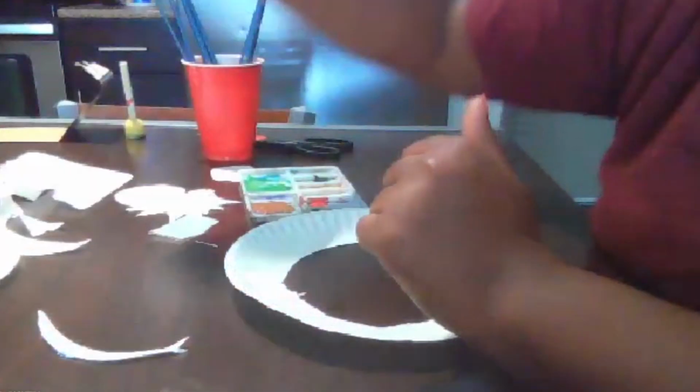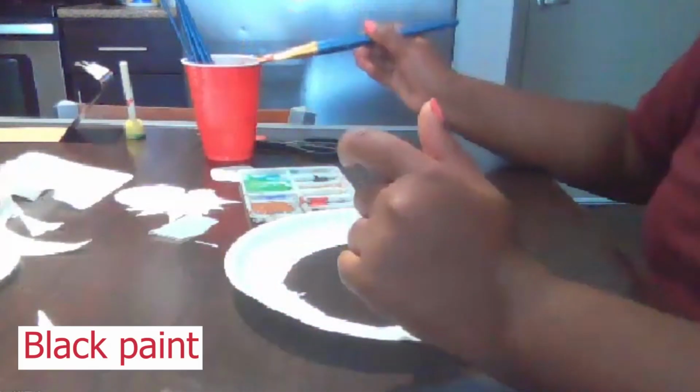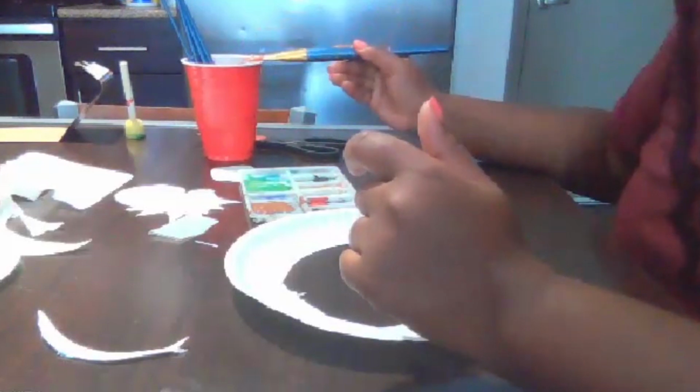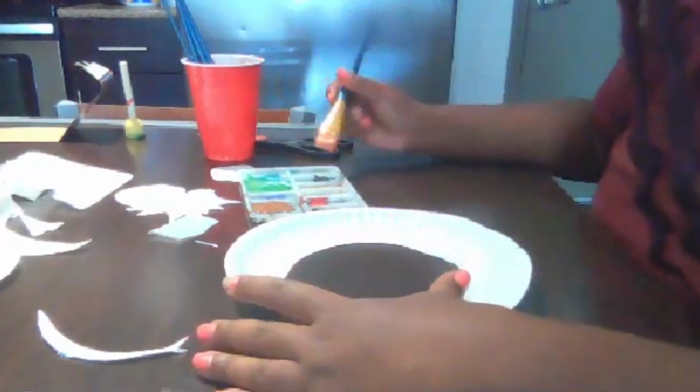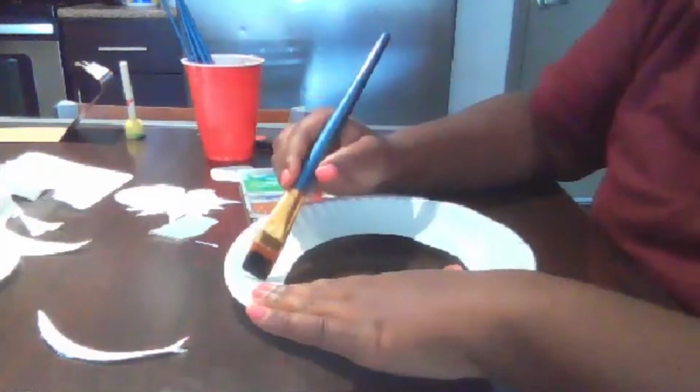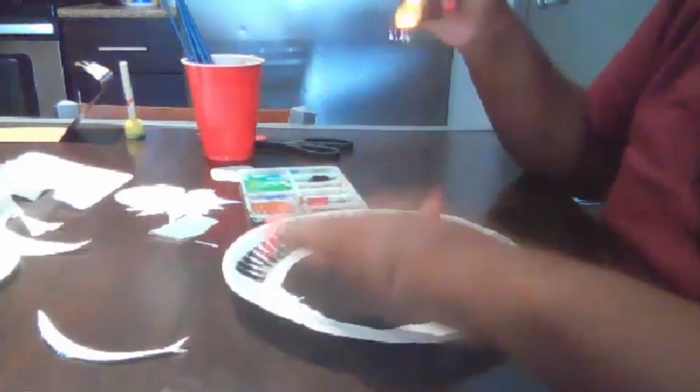So we're going to start off with some black paint, and that's just going to give you your base of the galaxy, as in it's pitch black, as if it was actually outer space.